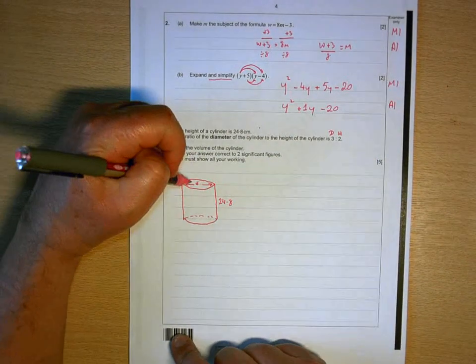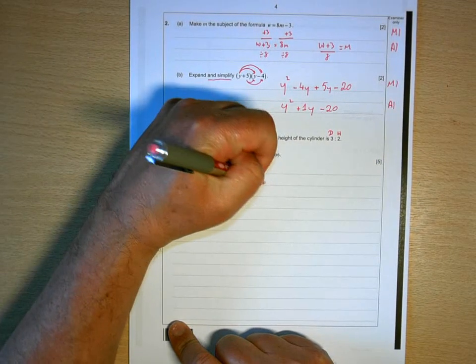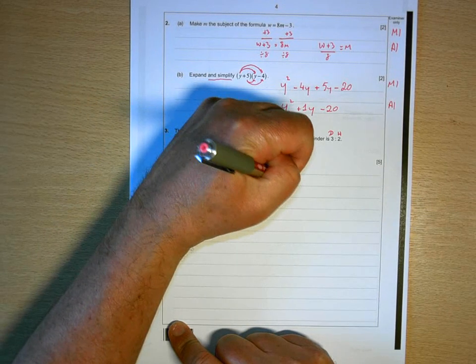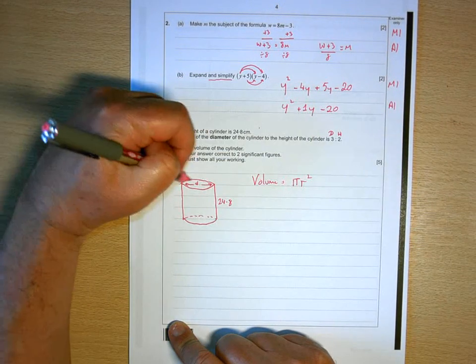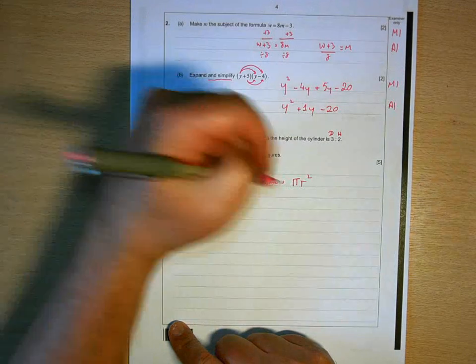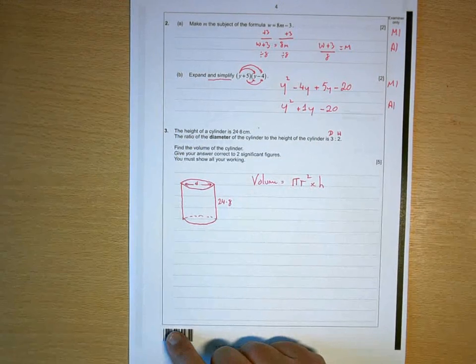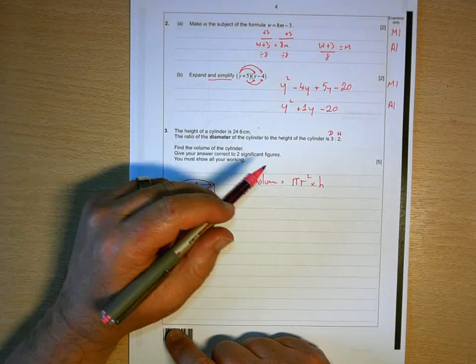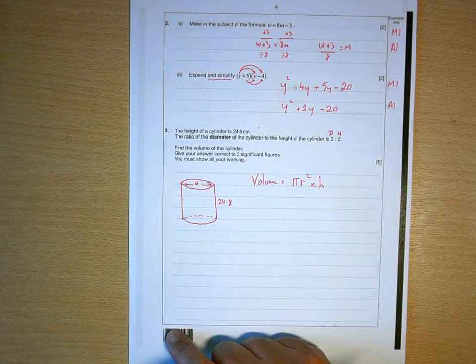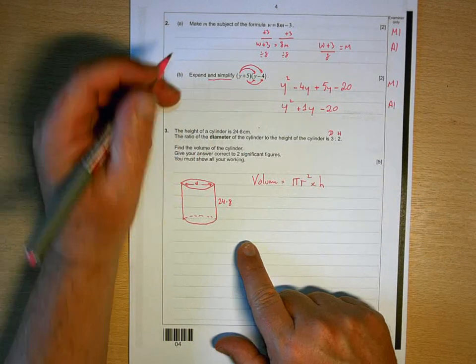So the volume will be the area of the circular part, which is pi r squared, times the height, which is 24.8. So I need to find out what the diameter is and then half it to get the radius. So let's deal with that.